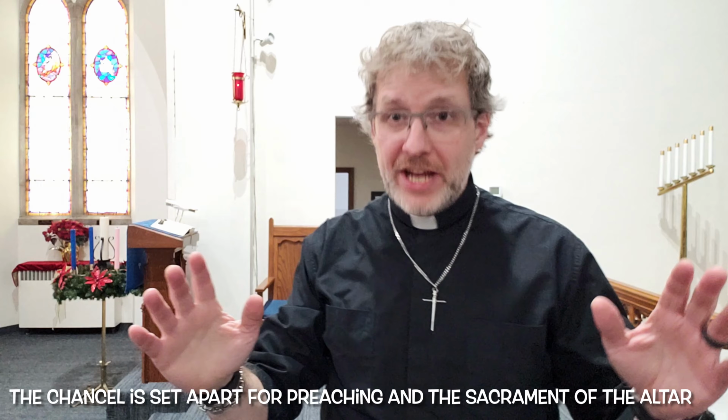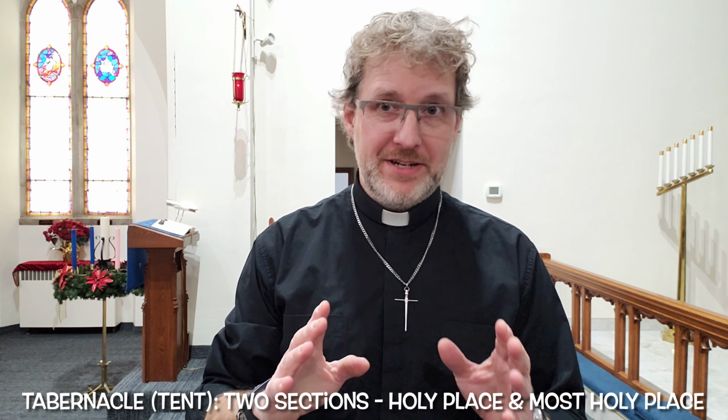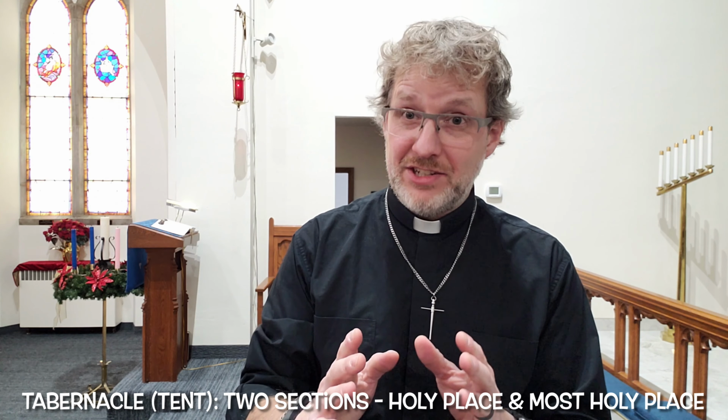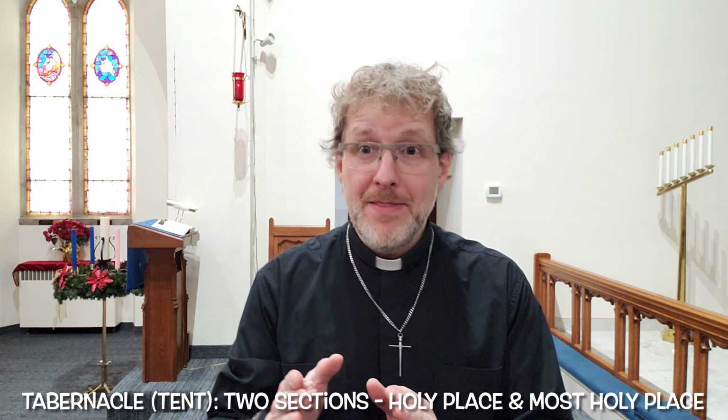Right now, as you can see, I'm in the chancel area of St. Paul's Lutheran Church. The chancel area is everything from this high arch beam forward. And this chancel area actually parallels the tabernacle tent. Now keep in mind though, when it came to the tabernacle tent, that you actually had two sections. You had the holy place and you had the most holy place.